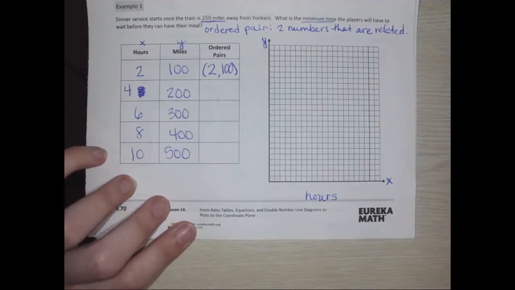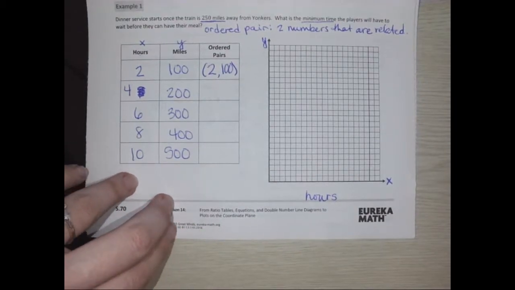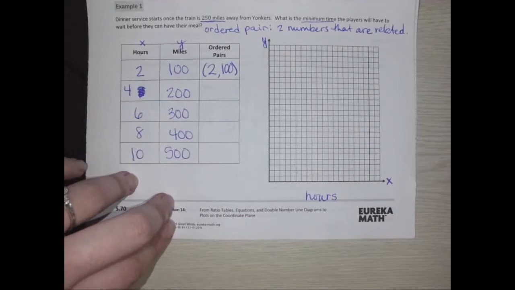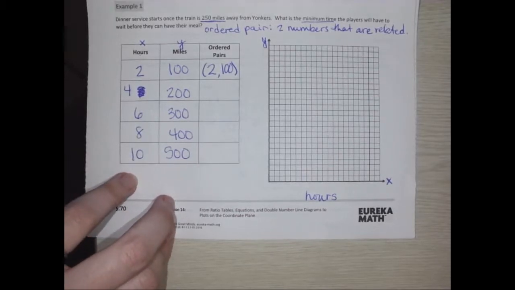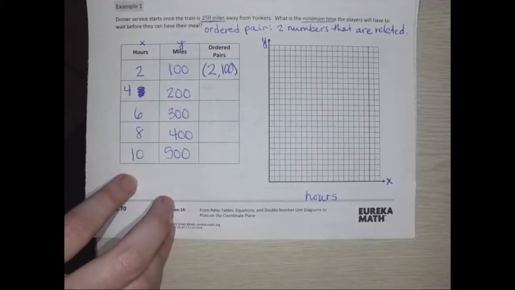Whoa, Columbia, give me 5. Let's try that again. More green than blue, give me 5. Nice, hands down.